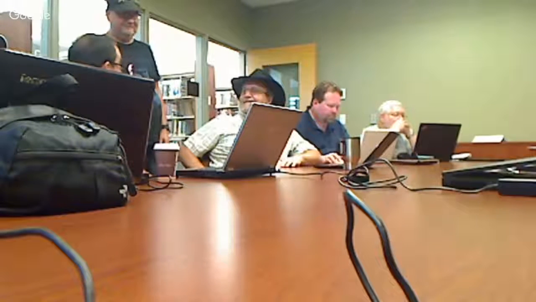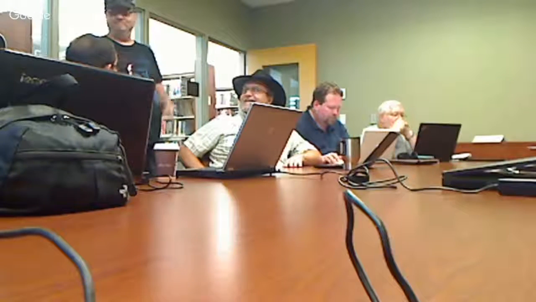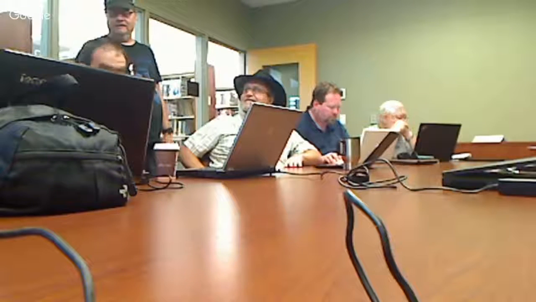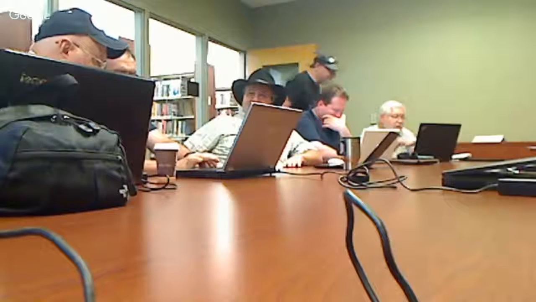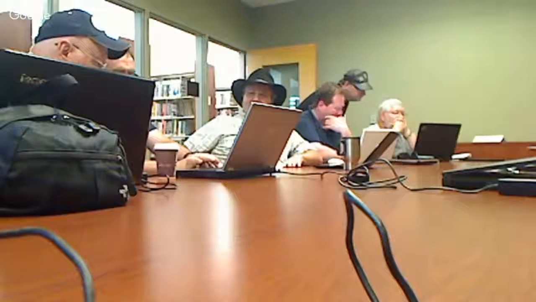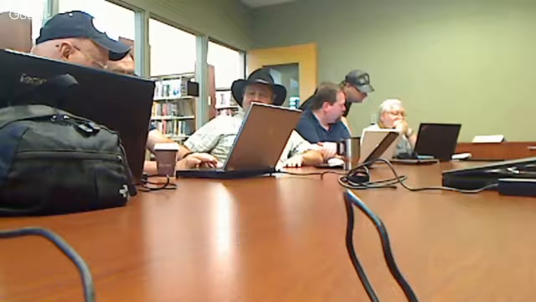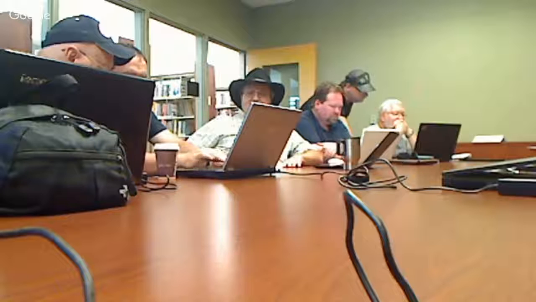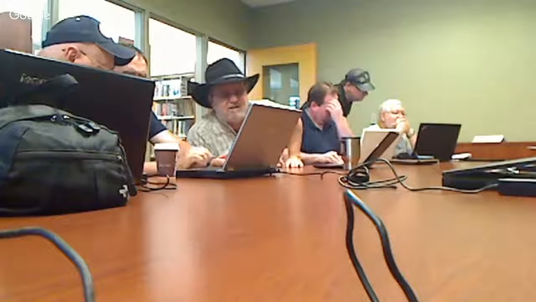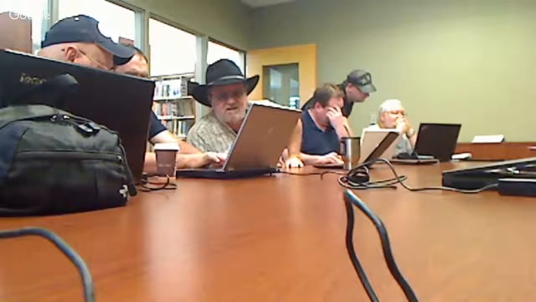Is there a way to copy it or something? Copy it and paste it. Control C, Control P. Yeah, you can highlight it. In Linux, that's all you do, you just scoot across and highlight it. You can do Control C, but you can also do right click.